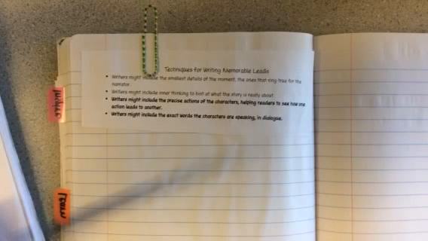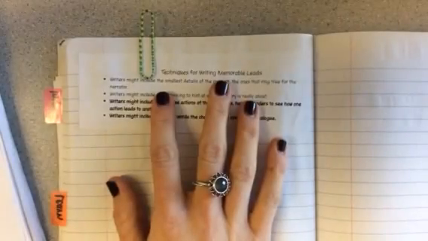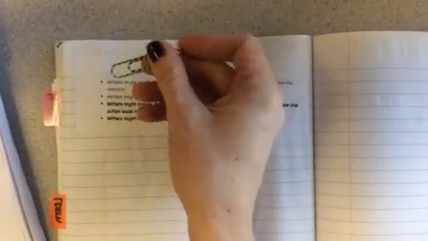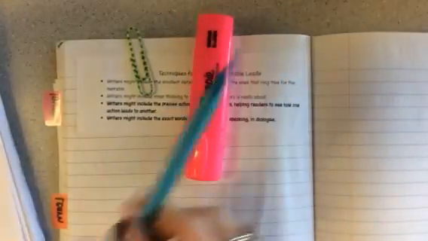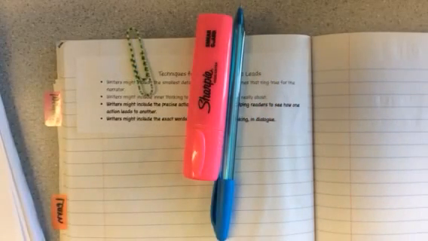This is the personal narrative writing lesson, thinking about how writers will experiment with different types of leads for their personal narratives. A few things you're going to need to get started for today's work. You're going to need the handout, Techniques for Writing Memorable Leads. You need a paper clip, highlighter, pen or pencil. Once you have those things, we're going to get started.